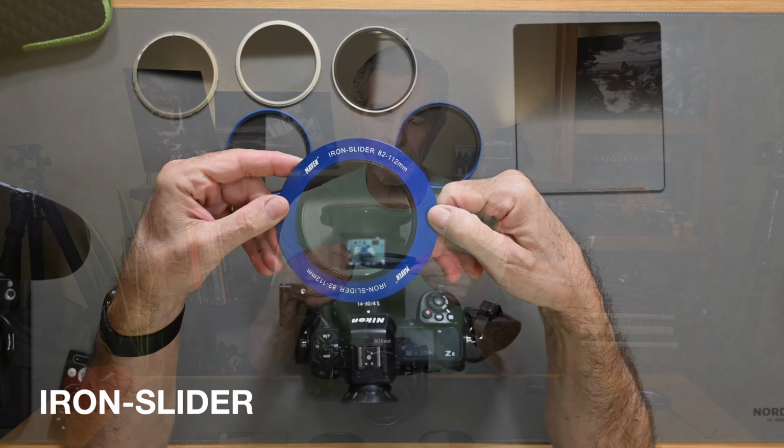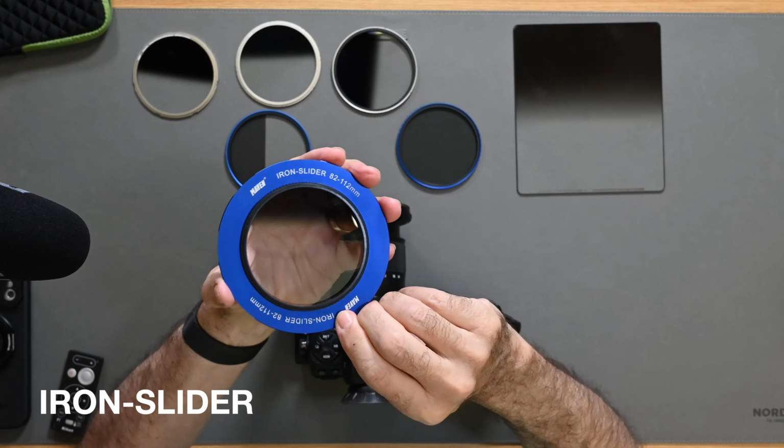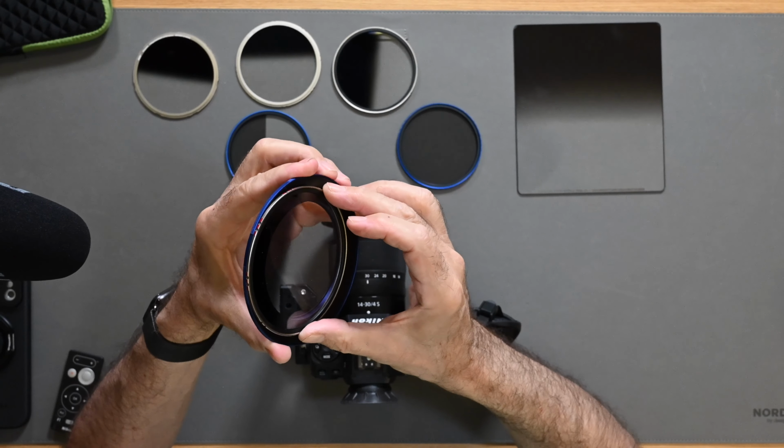Maven's come up with a very unique solution, and this is called the Iron Slider. This Iron Slider is a ring. The one that I have is 82 to 112 millimeter. What you wind up doing is you put your gradient filter on here and then you pull it down. You pull it down as you need to add more gradient lower into your scene. So you can slide it up and down. This is the Iron Slider with the Maven filters on here.